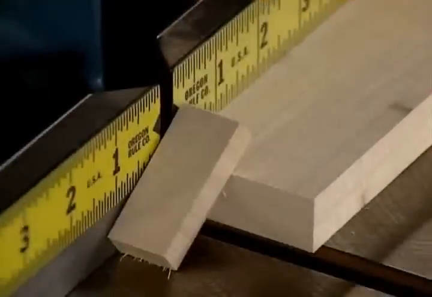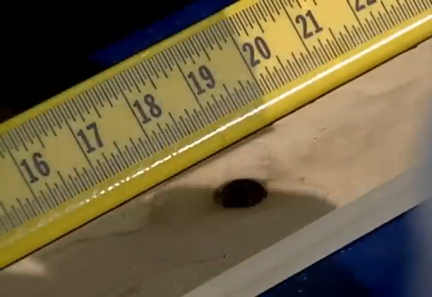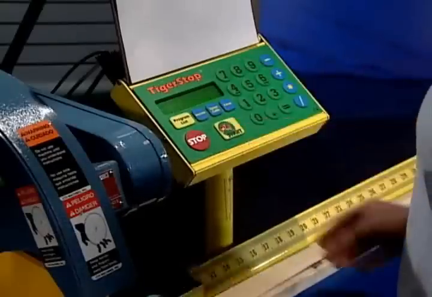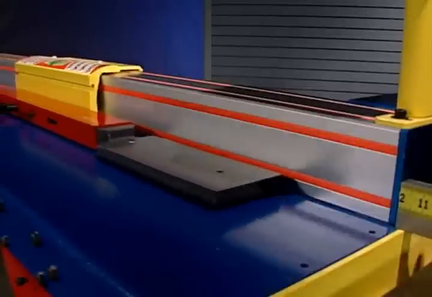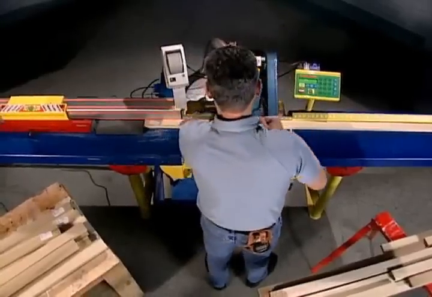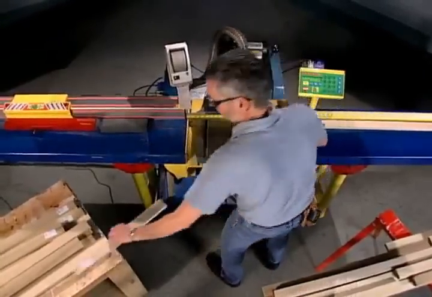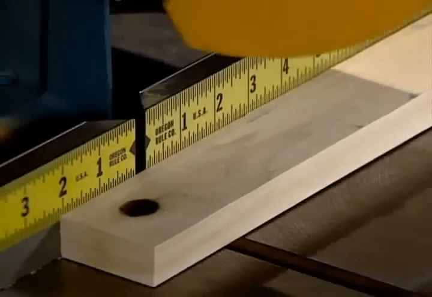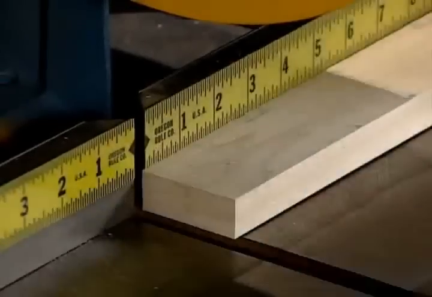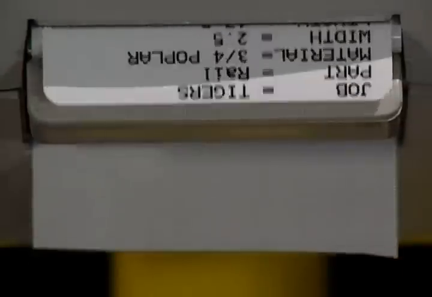Ed's made a trim cut at the beginning of the board. The usable length between the trim and the first defect is 18 inches. Ed enters this length into the controller, and the optimizer will now look for the right combination of parts to make from the cut list. The Tigerstop optimizer is unparalleled in processing capability, able to effectively consider up to 15,000 different combinations a second for each usable length. While Ed is cutting, the labeler creates a unique label for each piece.